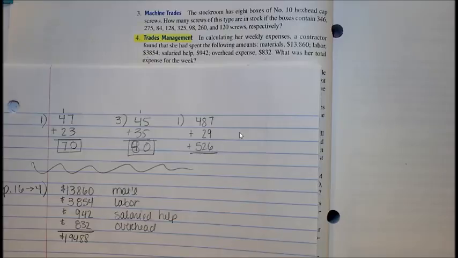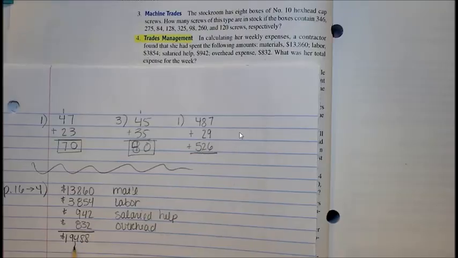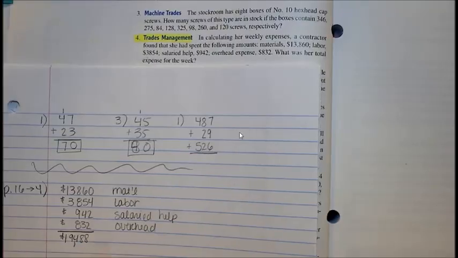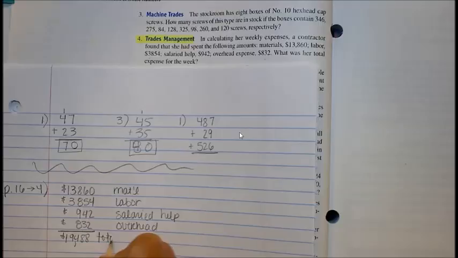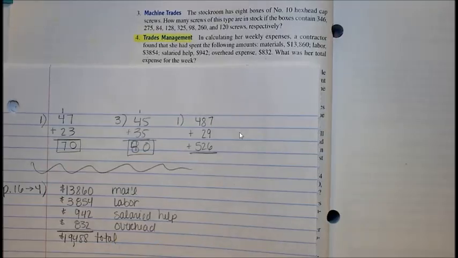Yeah. The graphing part is great. Say that again. So how did we do on that one? If you're working on it, I've got 19,488 were her total expenses for the week. That's what I got. Okay, good. So there you go. There's a real easy addition problem. We do addition all the time in our everyday lives, right?